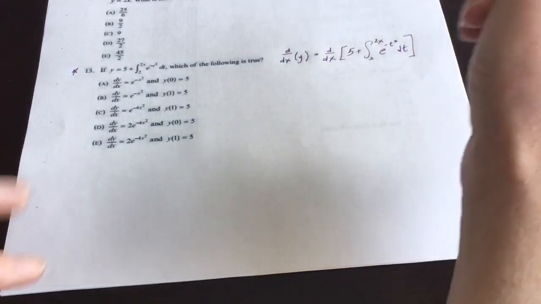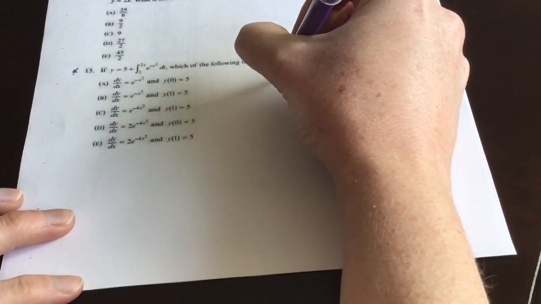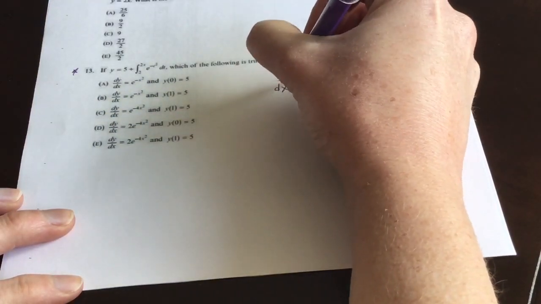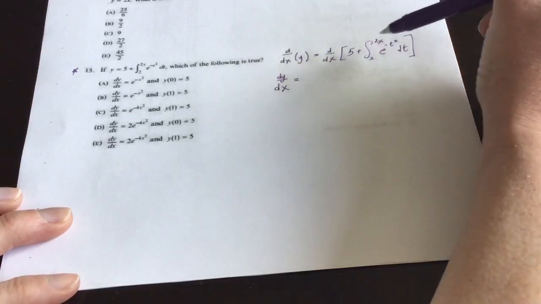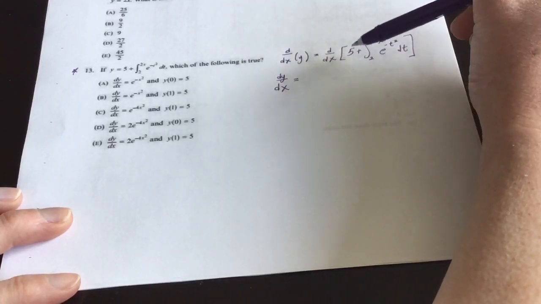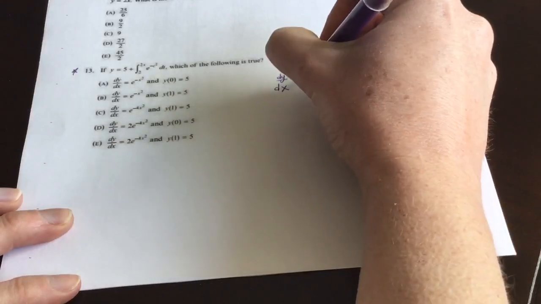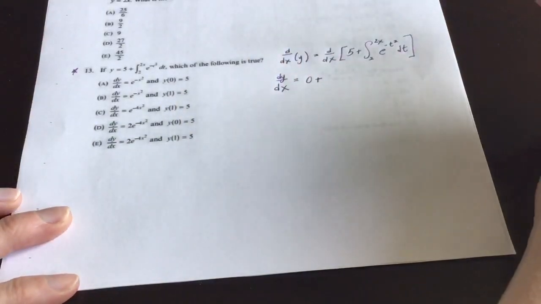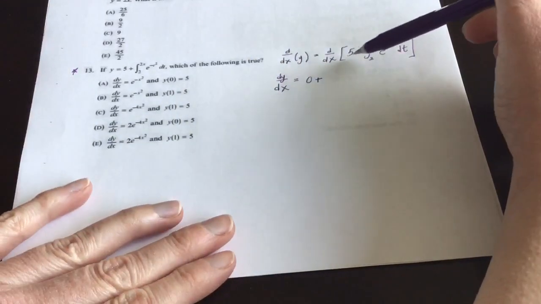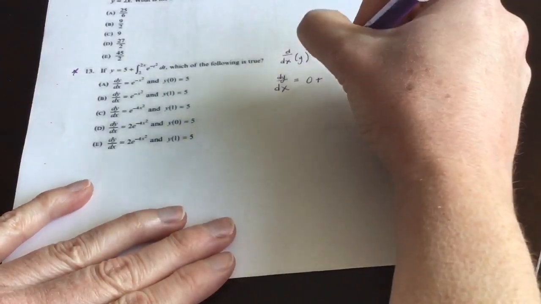The left side's easy, that's dy/dx, so that's done. On the right side, I'm going to distribute the derivative over addition. So d/dx of 5 is 0, which you could write or not. I'll just show that I thought it through. And then I'm going to postpone my thoughts on the right side.